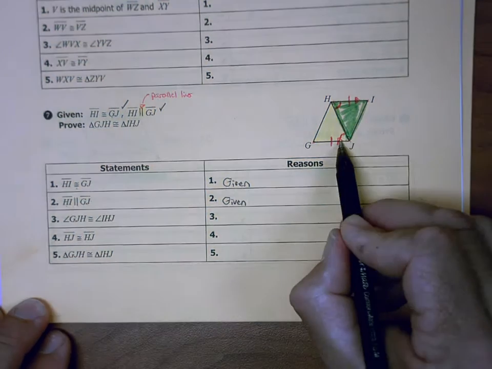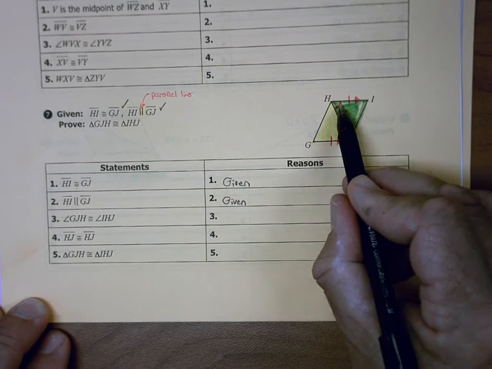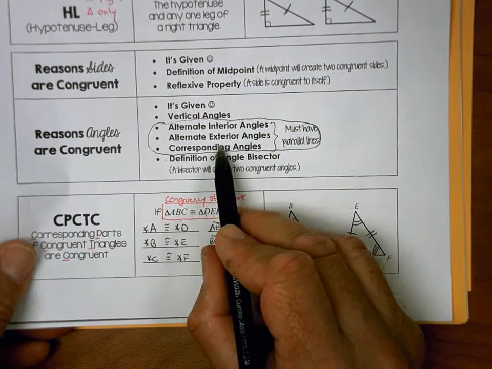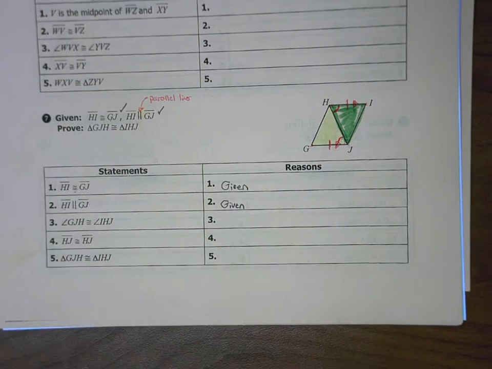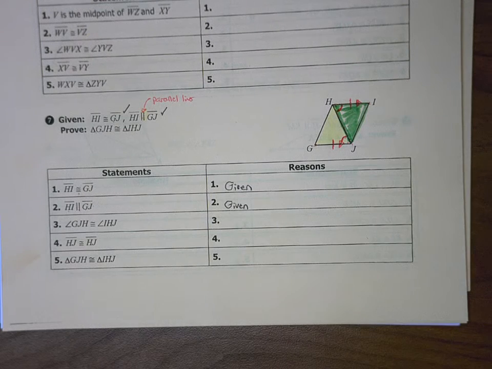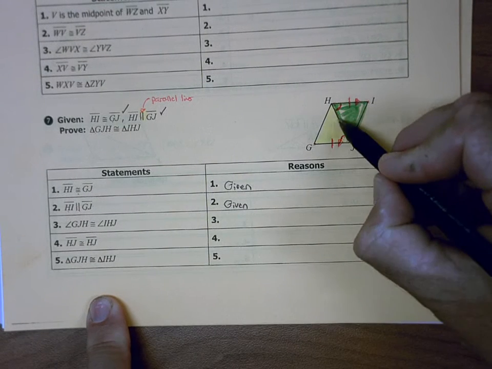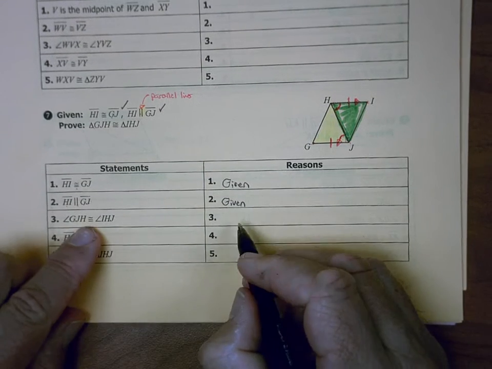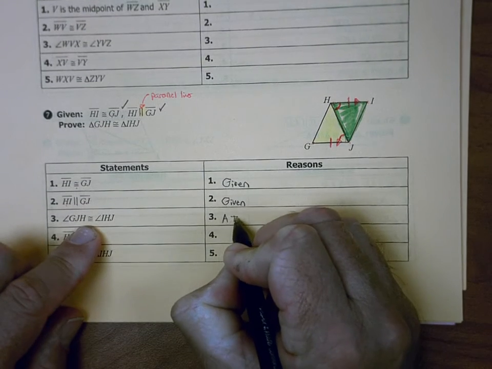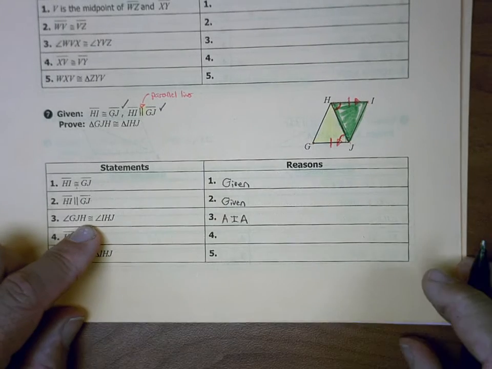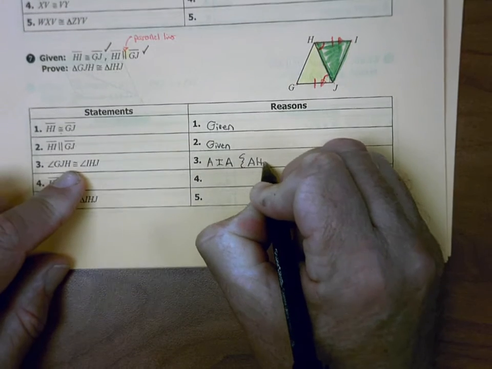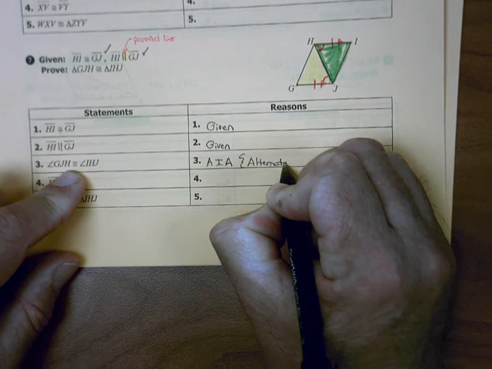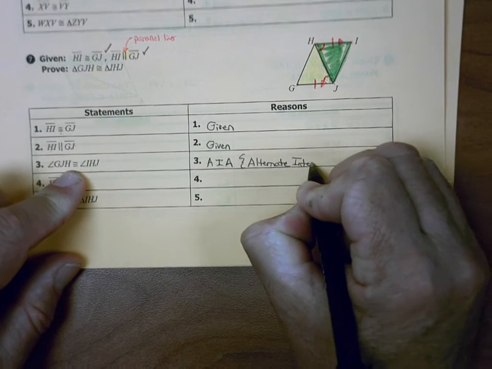So the question is, what type of angles are those 2 angles? What makes them congruent? Are they alternate interior, alternate exterior, or corresponding? They are alternate interior. How do I know that? Well, because they're on the inside of the shape, and they're on alternate sides of H to J. So my reason for number 3 would be alternate interior angles, which remember we abbreviated as AIA. If the abbreviation freaks you out, you could write alternate interior angles.